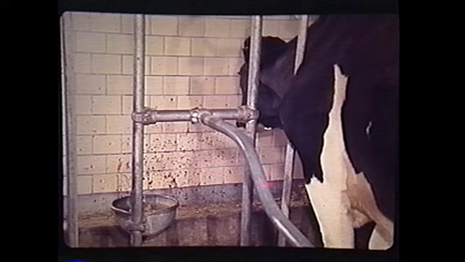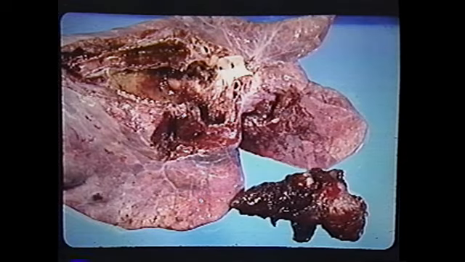Look at the blood all over the front of the stanchion. She's bleeding to death from her nose. Here's another cow that did bleed to death from her nose. She did bleed to death from the nose, and she's dead in a donut waiting for me. Here's another one that we hauled into the post-mortem room, and she bled to death from her nose. When you look at her, here's the pulmonary artery, and here's the thrombus that was stuck there.